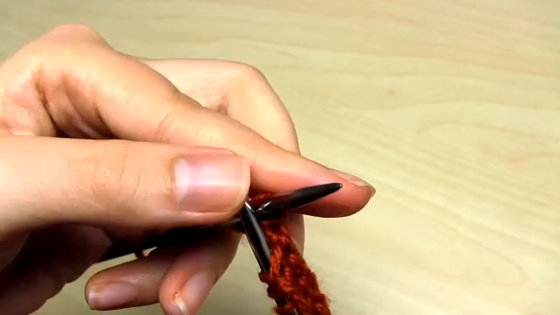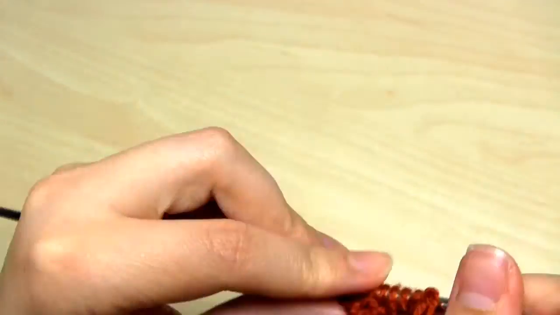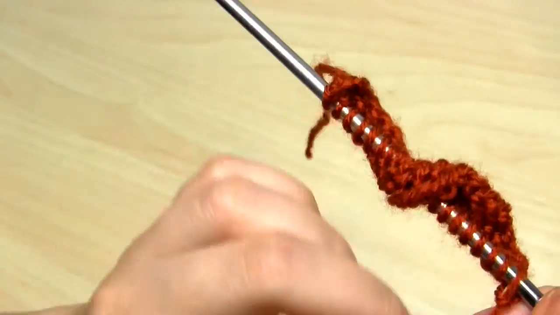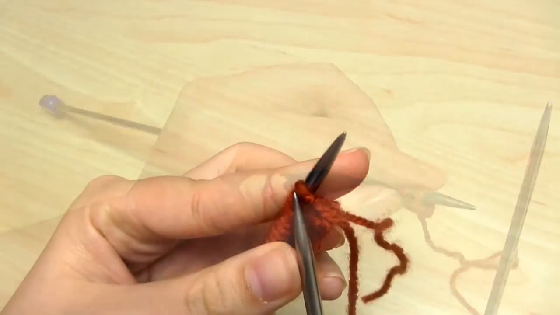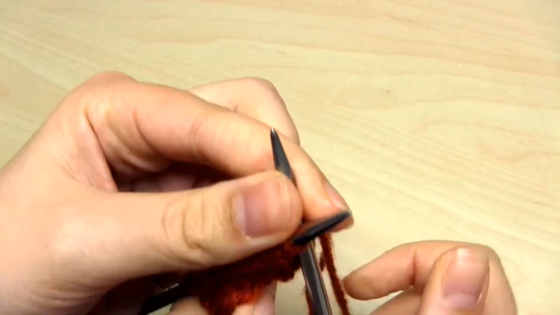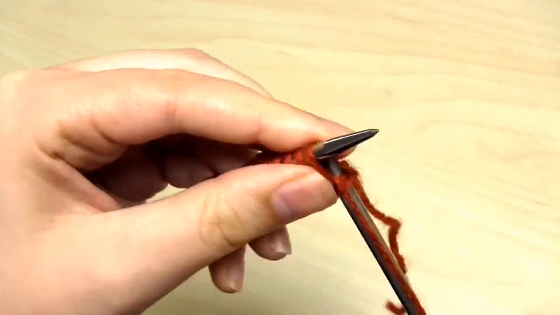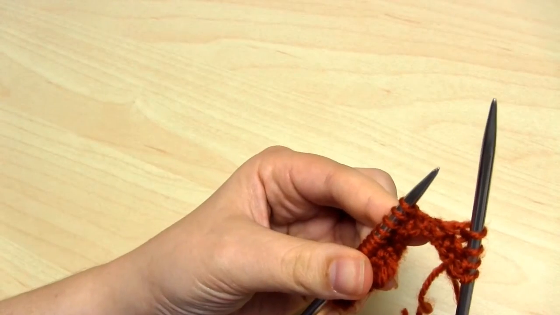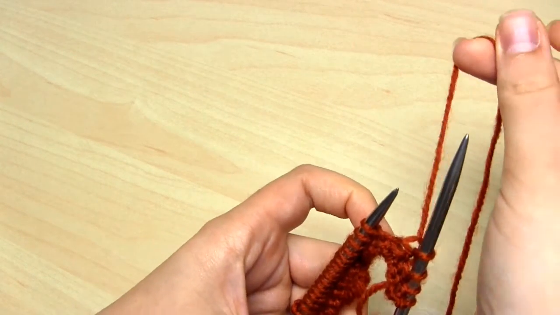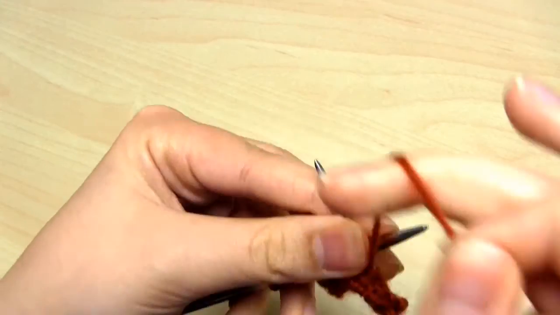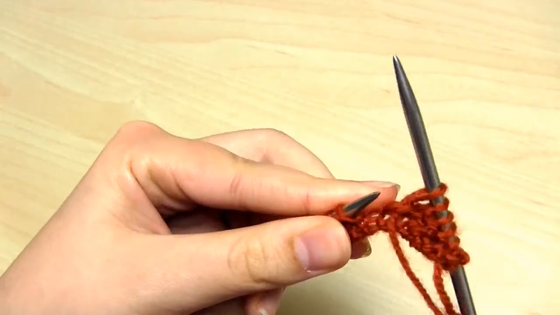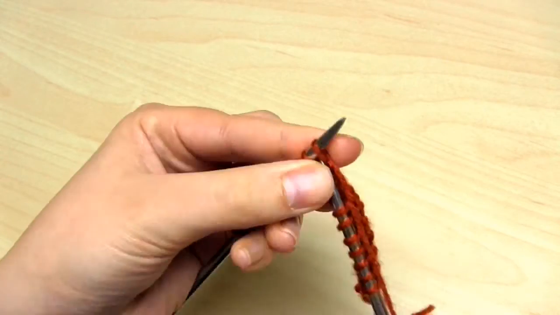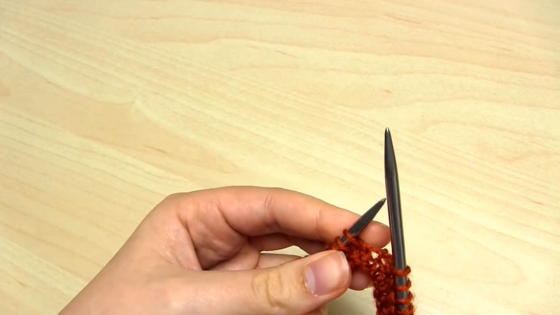Row 3 is of course just knit stitches, and then we're on to row 4. So as usual, we knit the first 4 stitches for the garter stitch border. Then we repeat the following 3 steps. Purl 3, knit 1, purl 2.